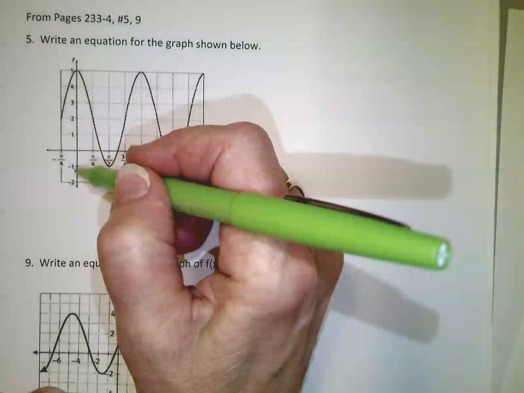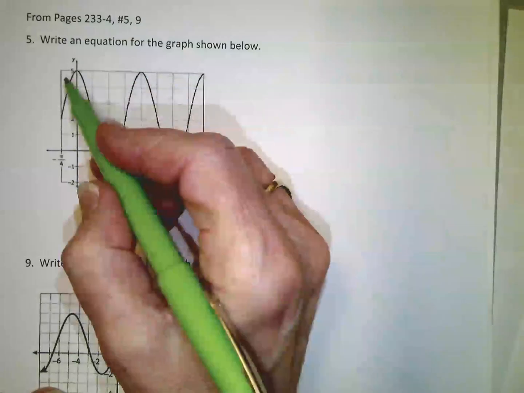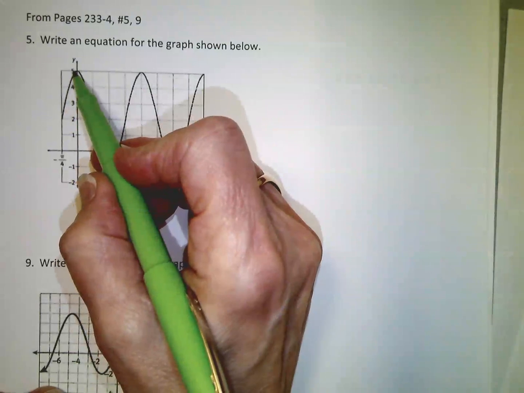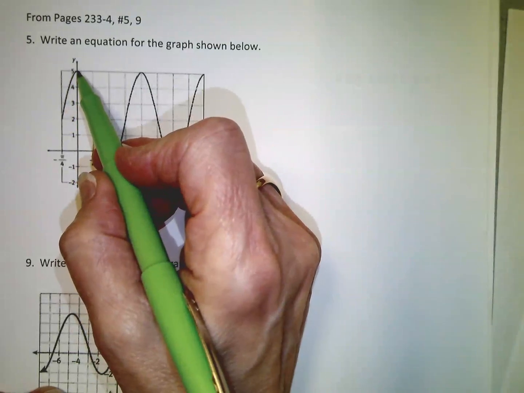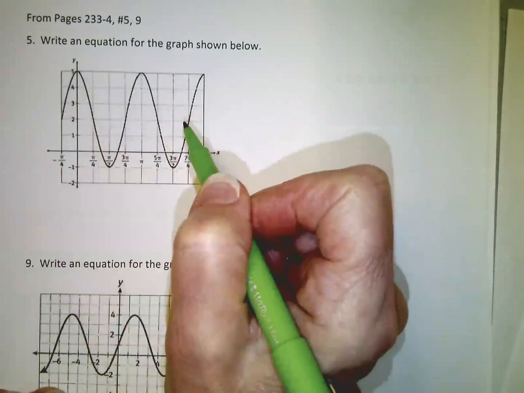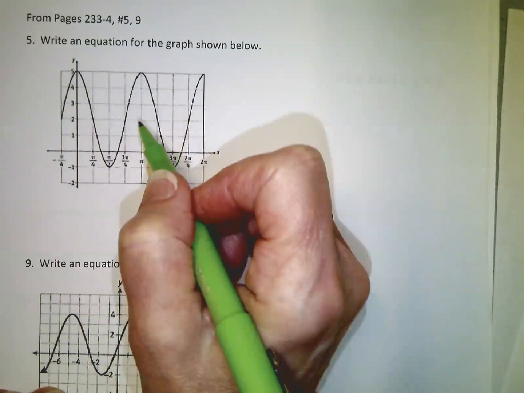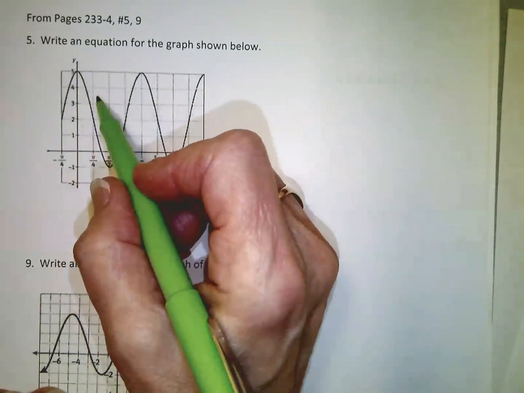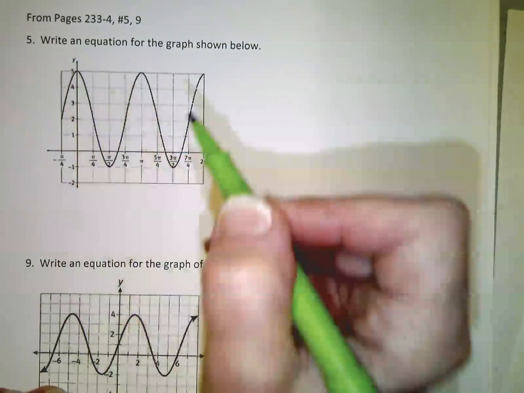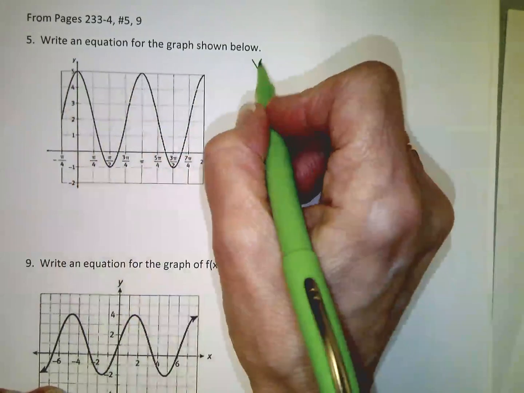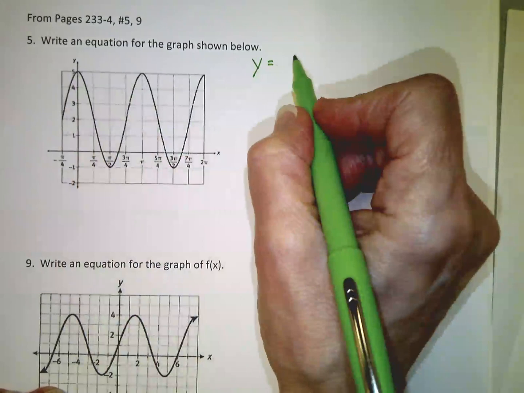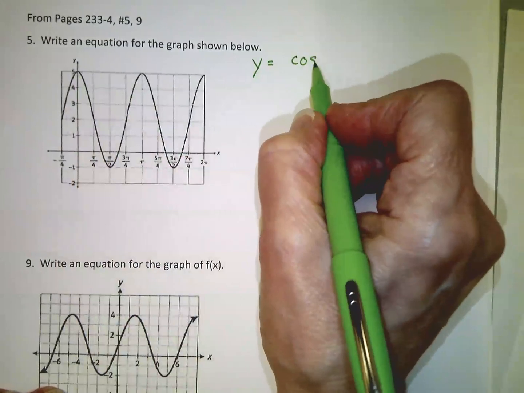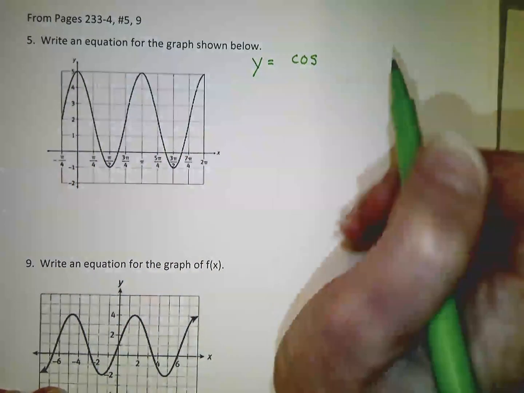Right along the y-axis when x equals 0, this graph is at the top of its curve. So I would pick cosine. The sine graph will work. I would pick cosine because we won't need a phase shift then. That's one less step to worry about. So I'm going to go with y equals something happening to cosine of something plus something plus something.